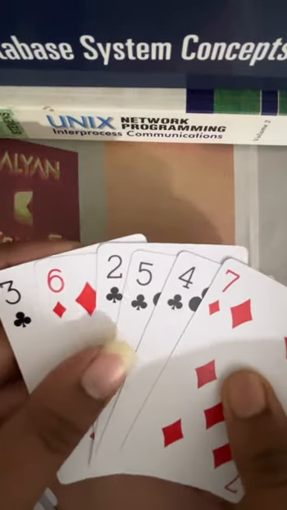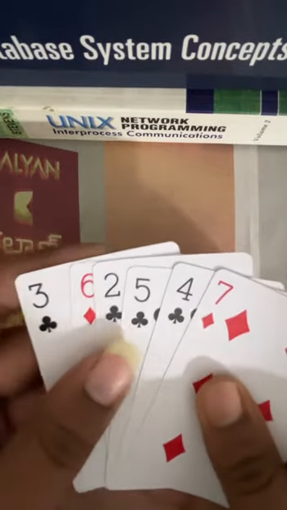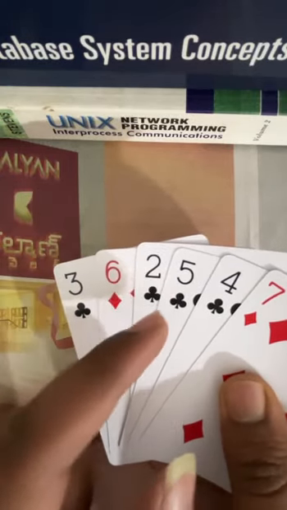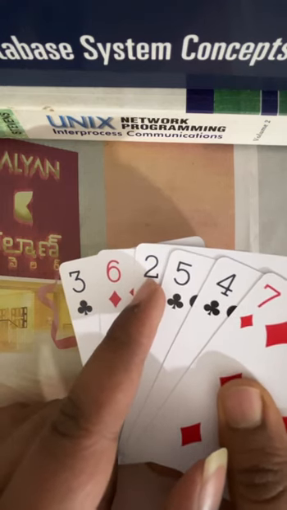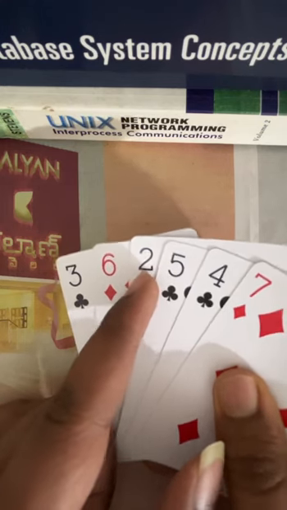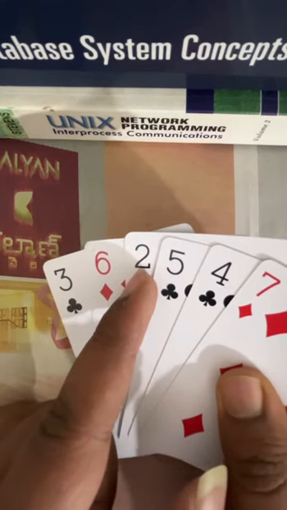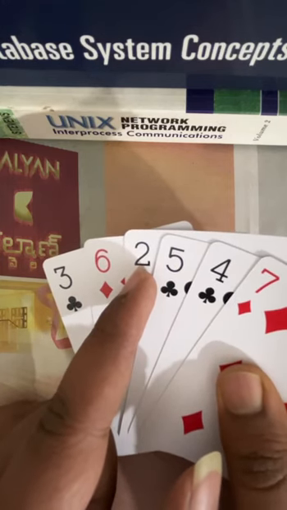Let's take, for example, 3, 6, 2, 5, 4, 7. Then let's pick 2 here and see what happens. While moving to the left, put it in its right place. Now our aim is to sort this in ascending order. So let's see how this works.